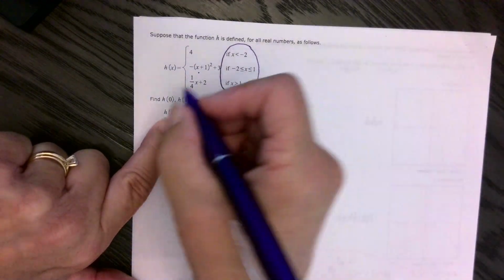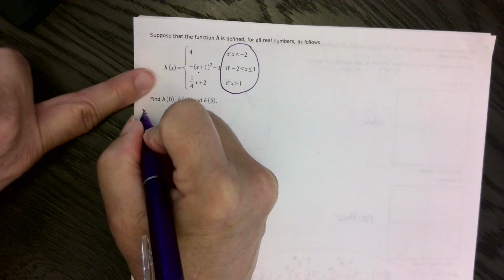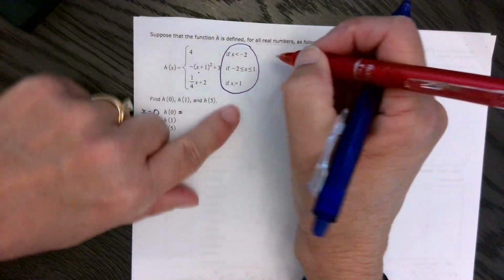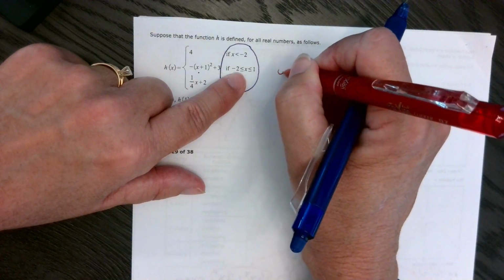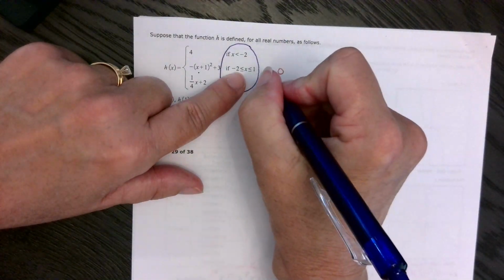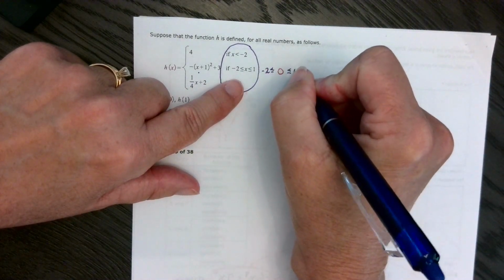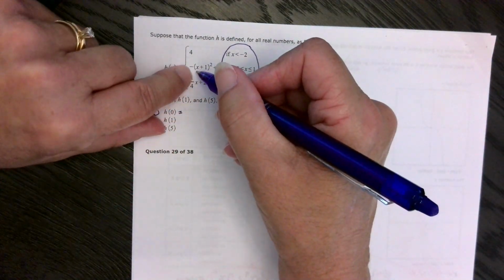In this case, x is 0. That is what this is telling you. It's telling you that x is equal to 0. So what you'll find is that 0 falls right here. 0 is going to fall between -2 and 1. So because of that, we're going to plug 0 in here.